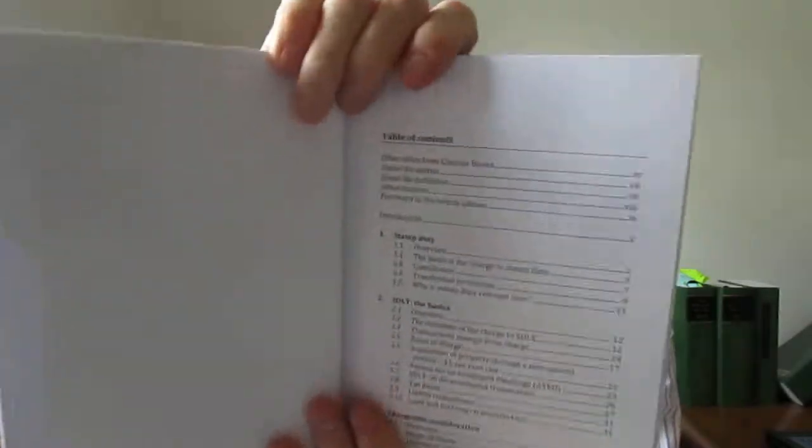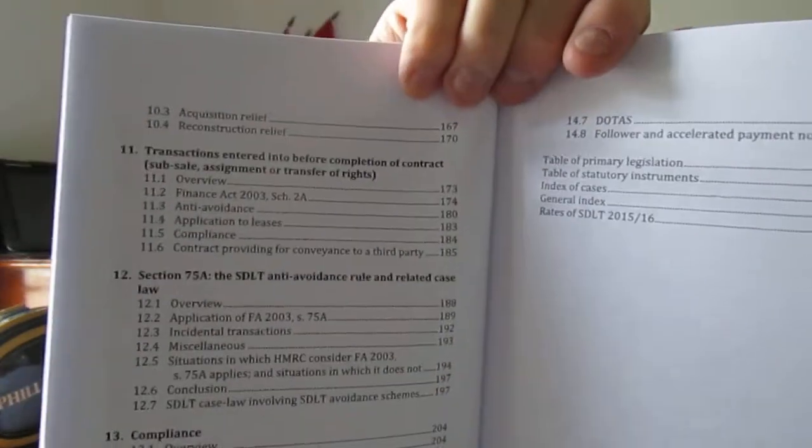And you've also got then a very interesting foreword by Anne Fairpoe, which actually sets out what the new edition of the book's about. Then we go into the table of contents itself there. You can see how it's structured. And then there are in fact 14 chapters in total, ending with penalties. Then you've got the primary legislation, statutory instruments, table of cases, then the general index right at the back.